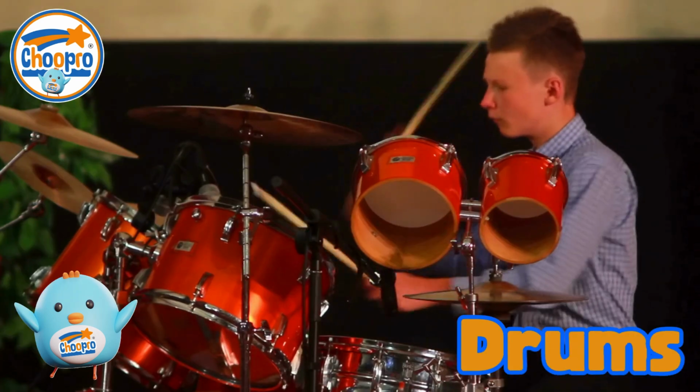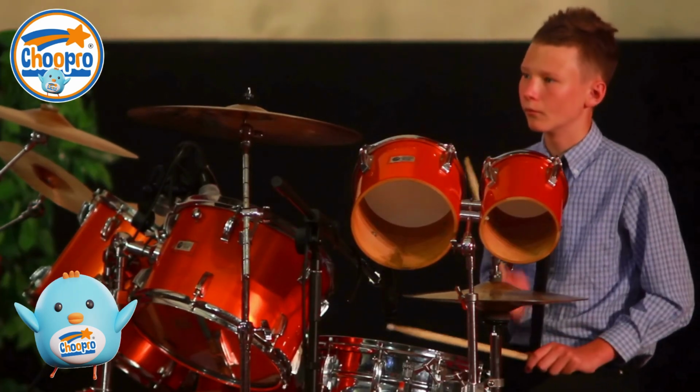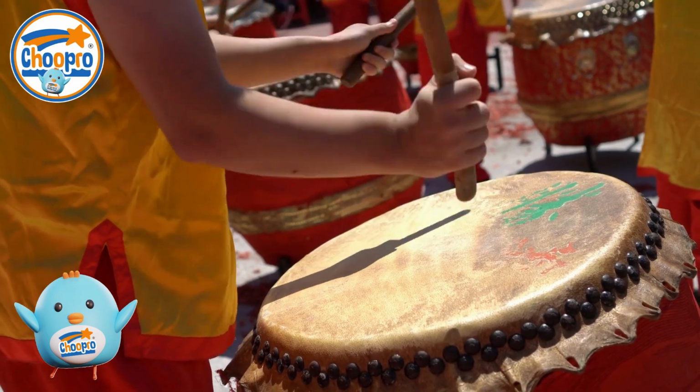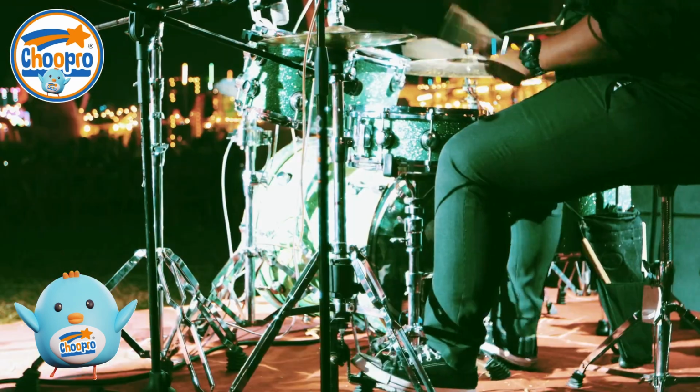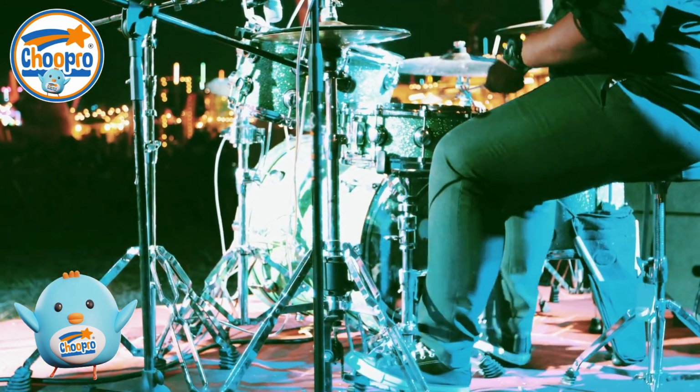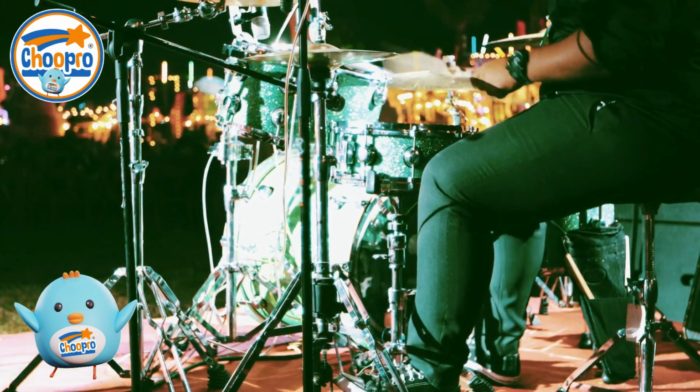Drums. Drums are percussion instruments that you hit with sticks or your hands. They come in different sizes and each drum makes a different sound. Drummers need to move their feet and hands at different speeds and times to play a full drum kit.